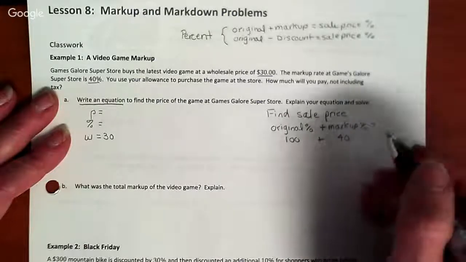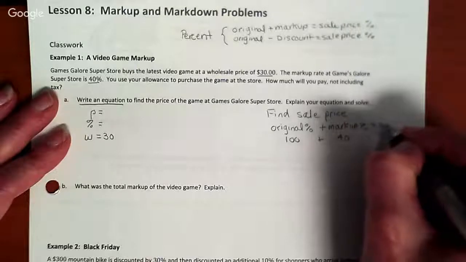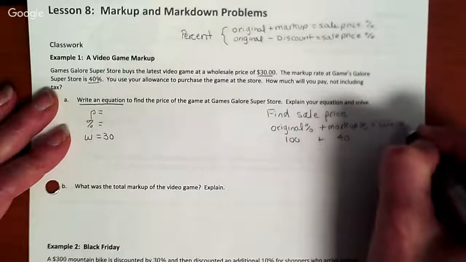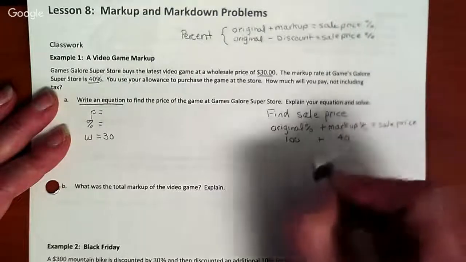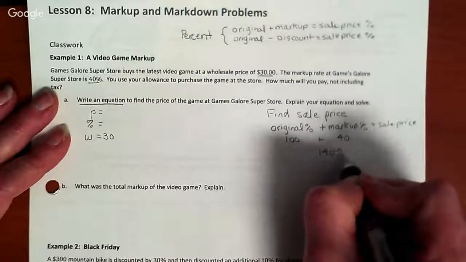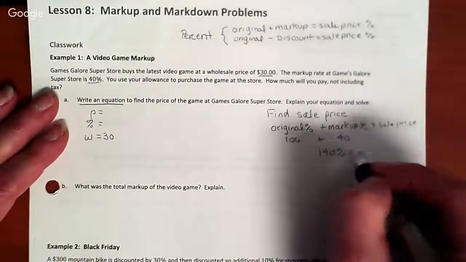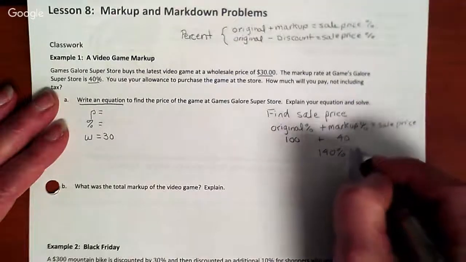And this is going to give us the sale price. So when we add these two together, we get 140%. So for the percent, we have to change this into a decimal, which is 1.4.